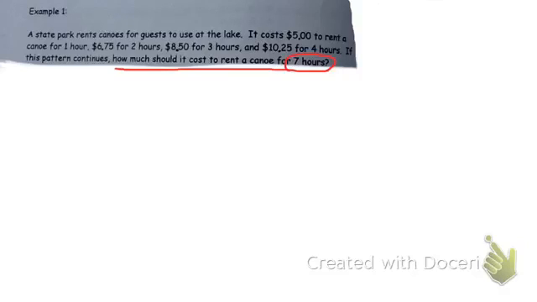Then I go back and see what I know. I know that, that's my 7 hours, at $5 for 1 hour, and it's $6.75 for 2 hours, and it's $8.50 for 3 hours, and it's $10.25 for 4 hours. So I'm going to write down the sequence of the numbers that I'm given and see what I have. So let's see. I know that it's $5.